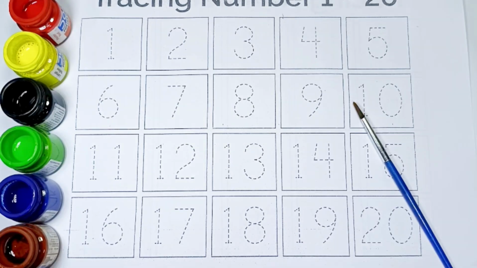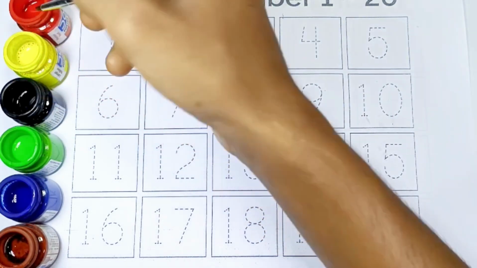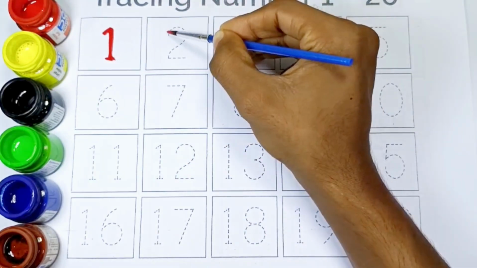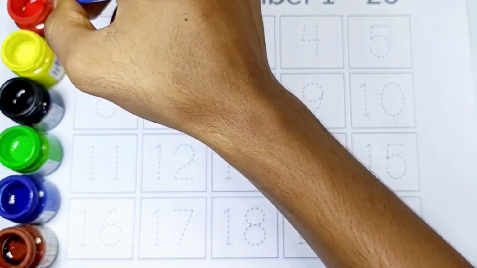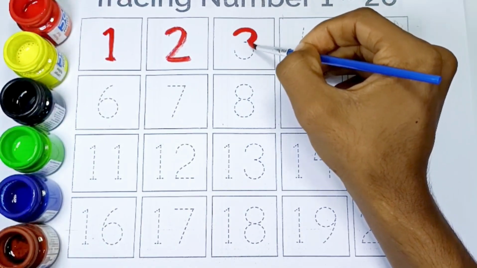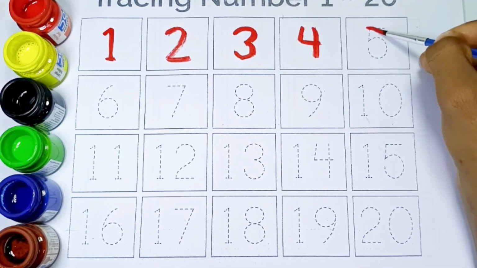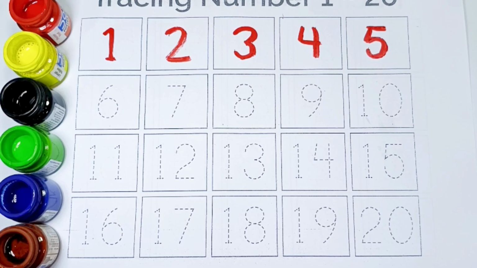Kids, now you draw 1 and use red color. 1, 2, 3, 4, 5. Kids, now you draw 6.